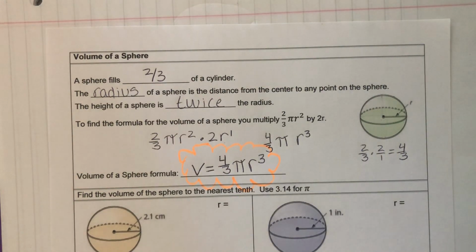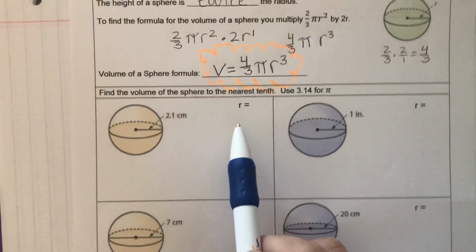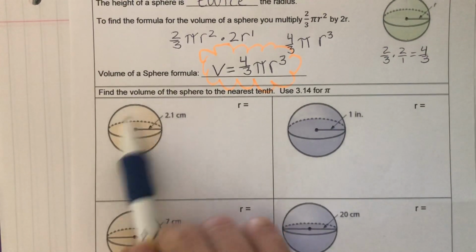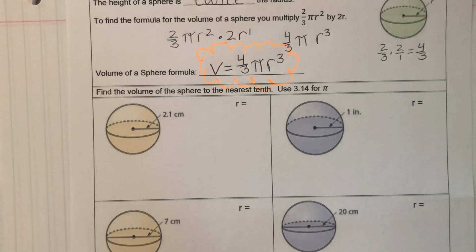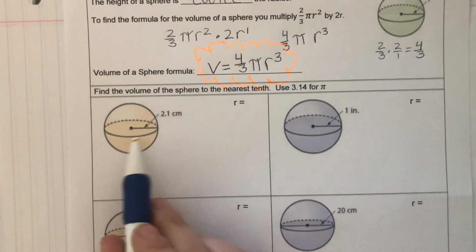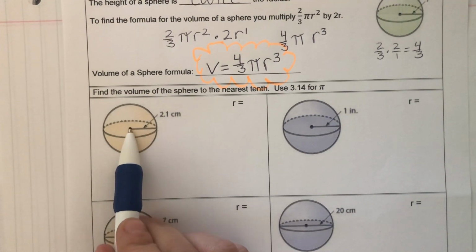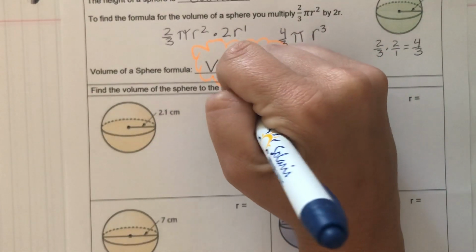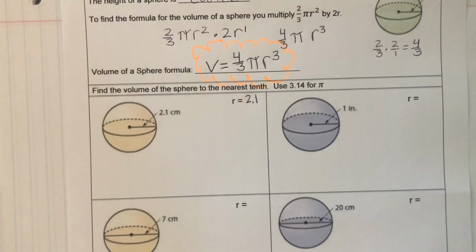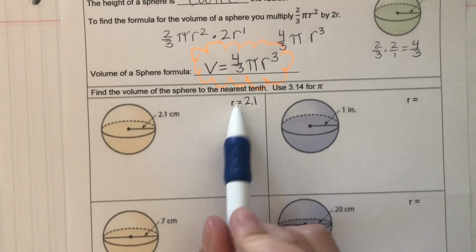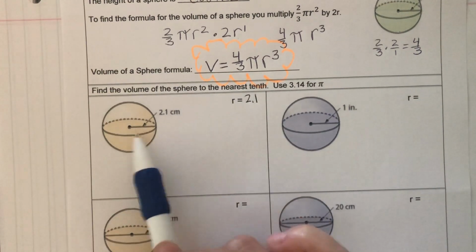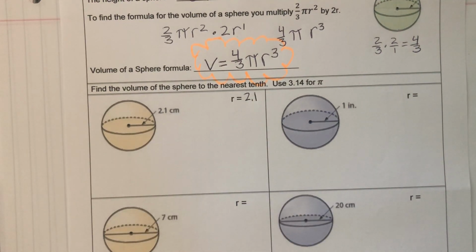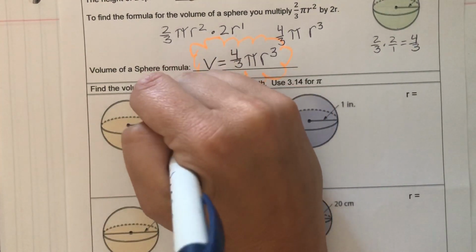Now we should be getting really good with substituting values in. Here we just need a radius and then we can find the volume of our sphere. So again, if we look at our visual here, we can see that this line only goes to the center point. So we know that that's our radius. The radius is 2.1 centimeters. So I have everything I need to be able to plug the radius into this formula and find the volume of this sphere. So I'm going to write out my formula.